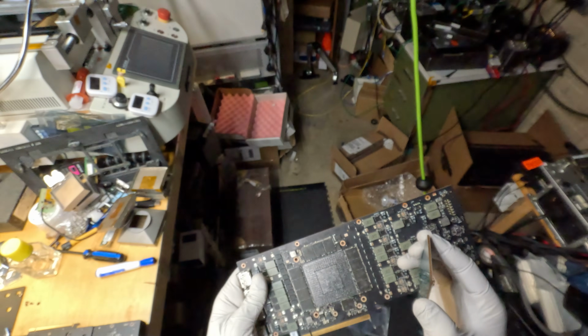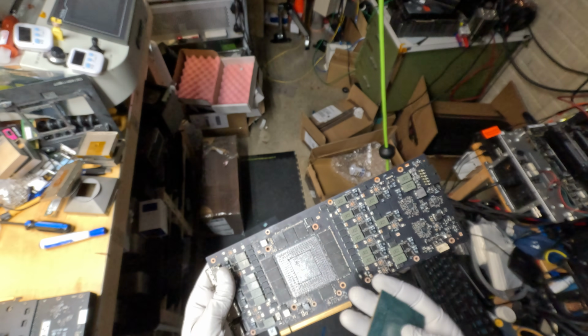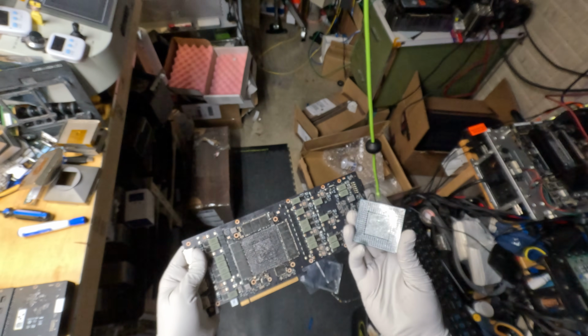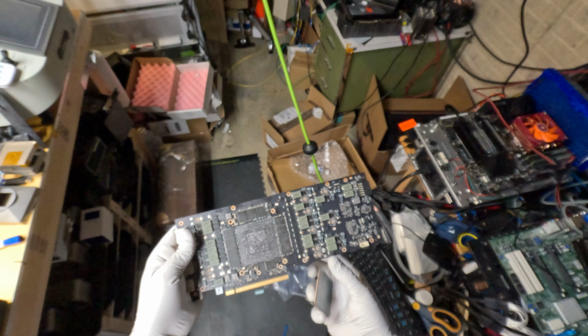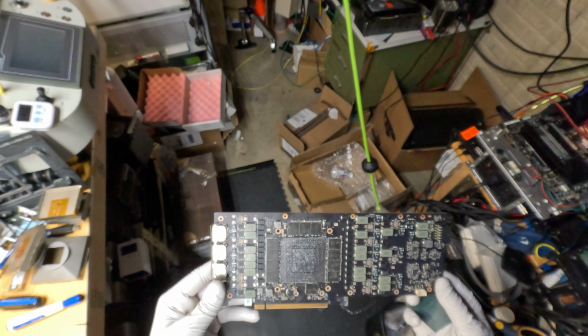Okay guys, so here we've taken off the core and I prepared it, cleaned up the pads, and everything looks fine so far. So I'm going to put the core back on and we're going to see if those issues persist that we've seen before, where over 24 gigs causes issues.